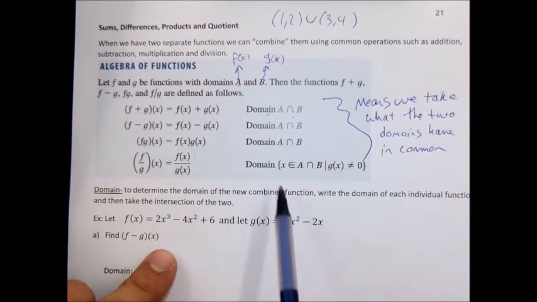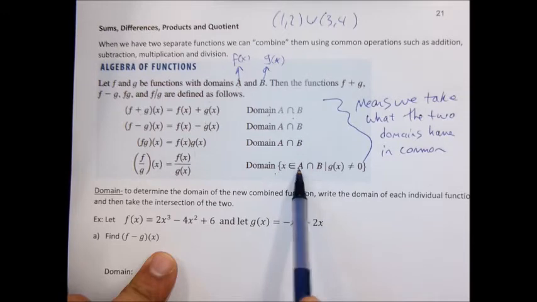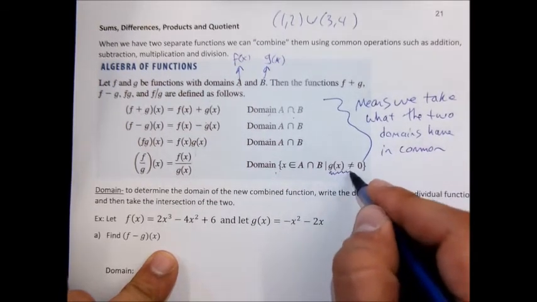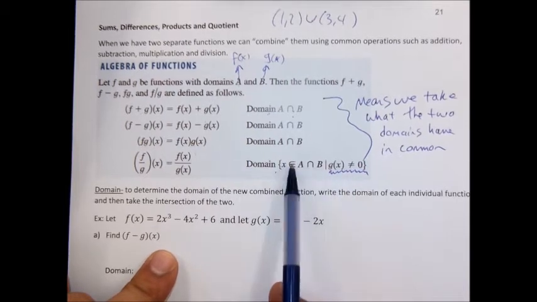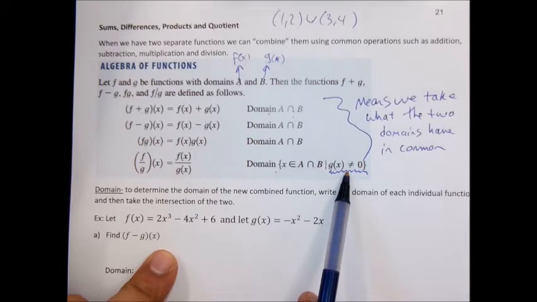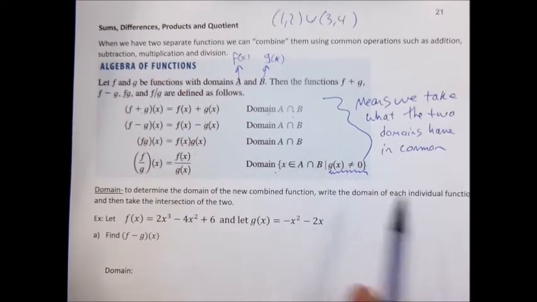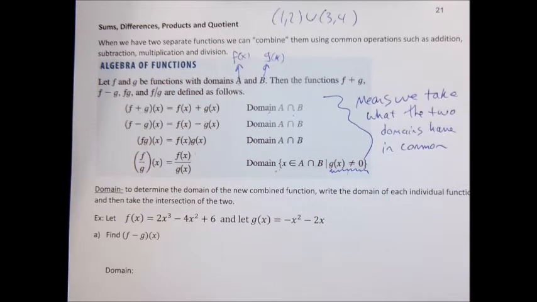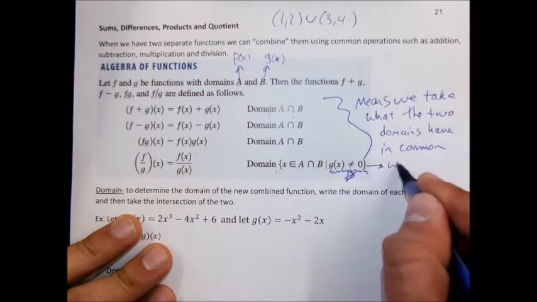Let me add the caveat here, which is that when you divide functions, you get this, but there's this added condition. What is this added condition for? It says you take the intersection, but you need to make sure that g is not 0. Yeah, is that what you're thinking, Andrew? Yeah, right, exactly. We don't want to, so I'm just going to star this. This is just so that we don't divide by 0.